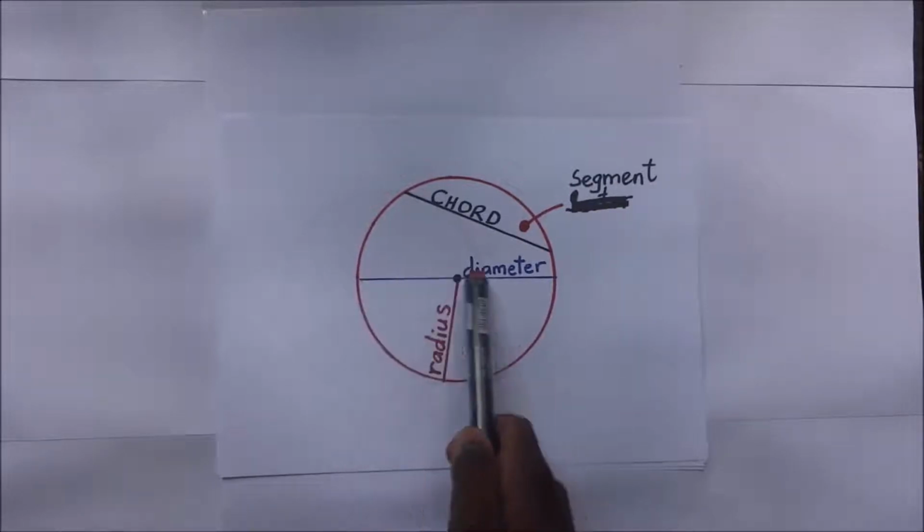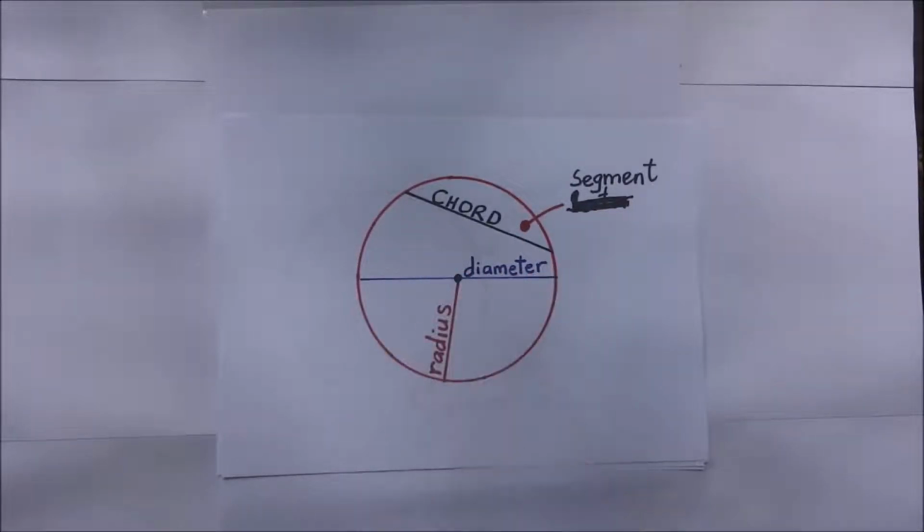We have what we call the diameter. Call it the longest chord. It is simply the line that connects 2 points on the circumference and it passes through the center.